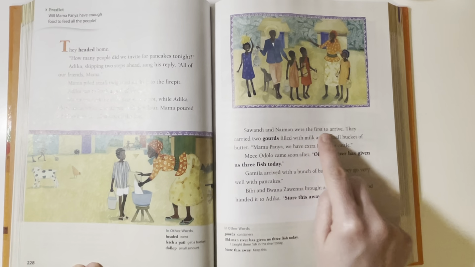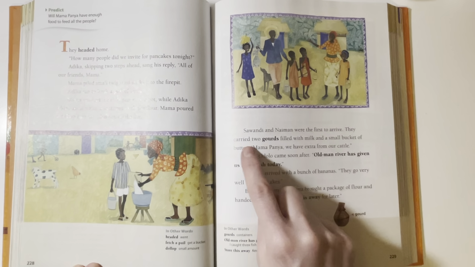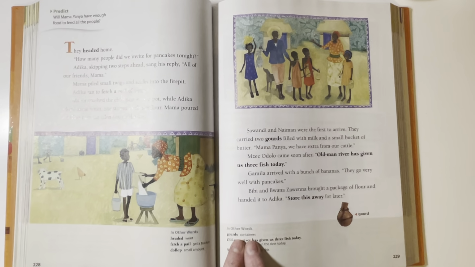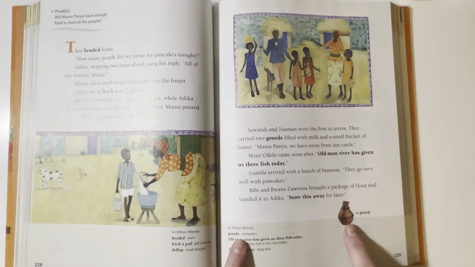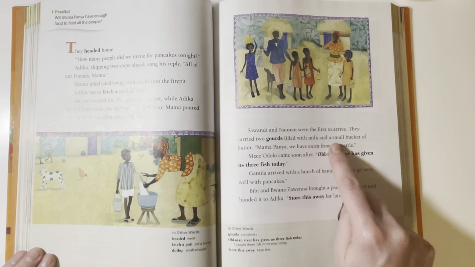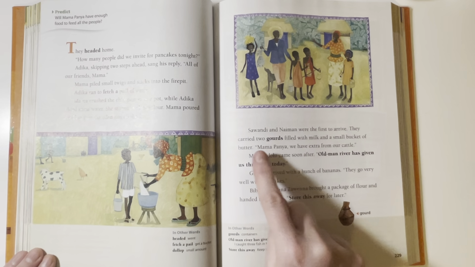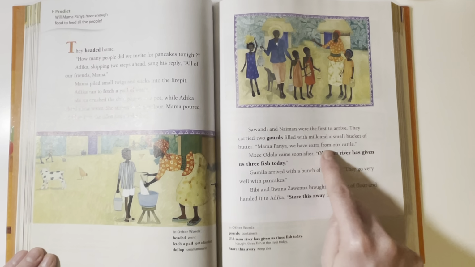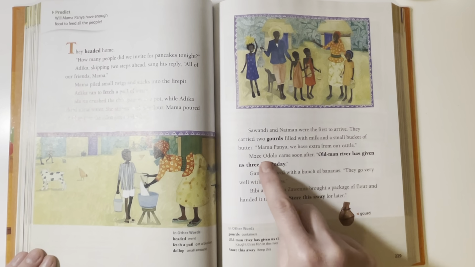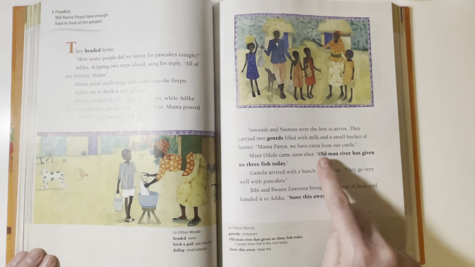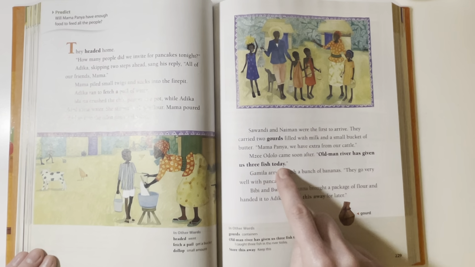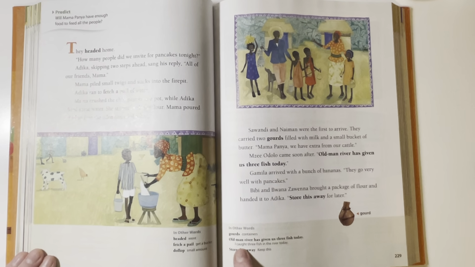Sawandi and Naaman were the first to arrive. They carried 2 gourds, these are containers, and here's a picture of a gourd, filled with milk and a small bucket of butter. "Mama Panya, we have extra from our cattle." Mzee Odolo came out soon after. "Old Man River has given us 3 fish today," which means I caught 3 fish in the river today.